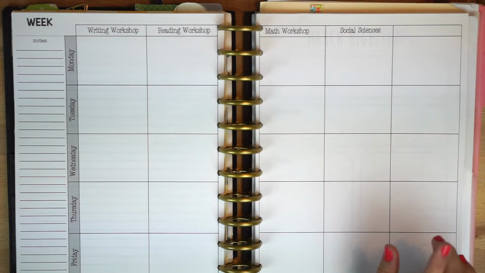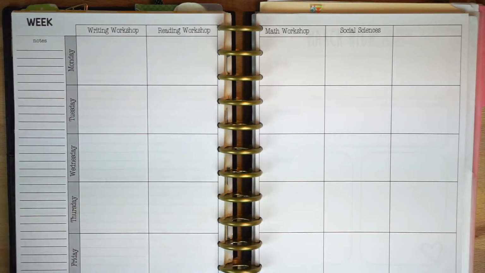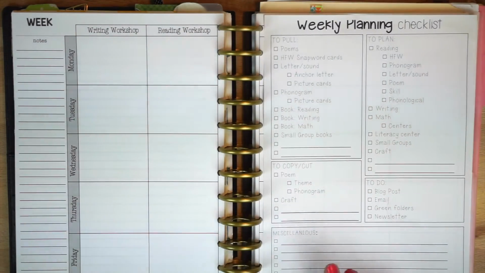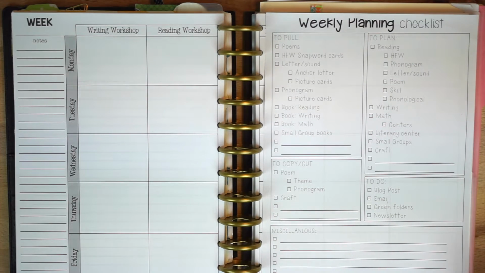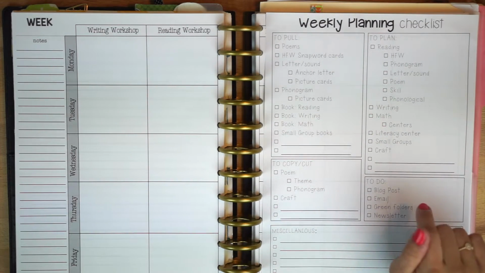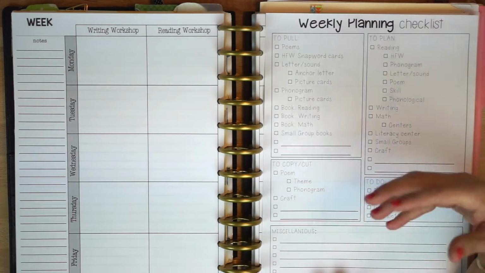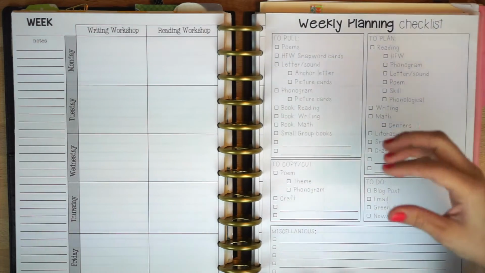So I'm also going to show you certain things that I pull to help me get ready for my lessons. One of the first things that I like to pull out is a weekly planning checklist. I made this last year, I believe is when I made this one. I like it because it keeps me on track as far as what are the things that I need to be pulling and planning for.